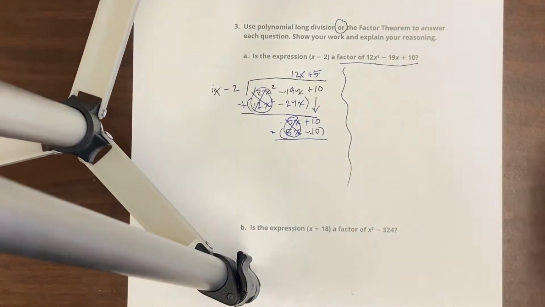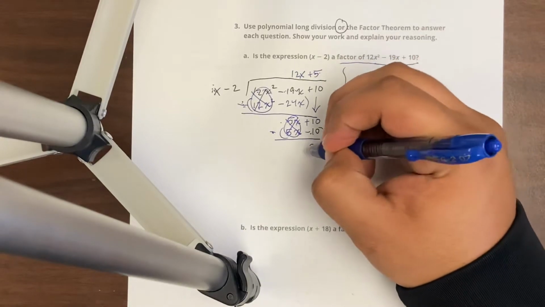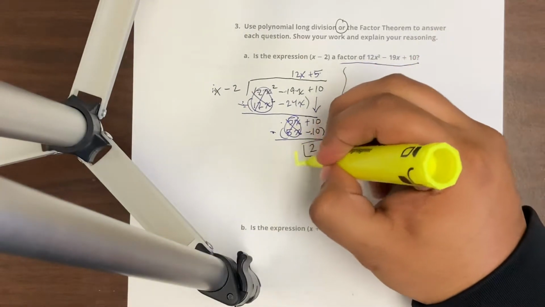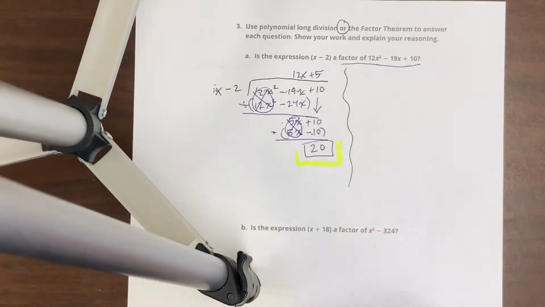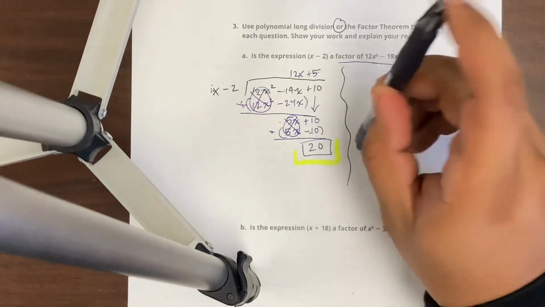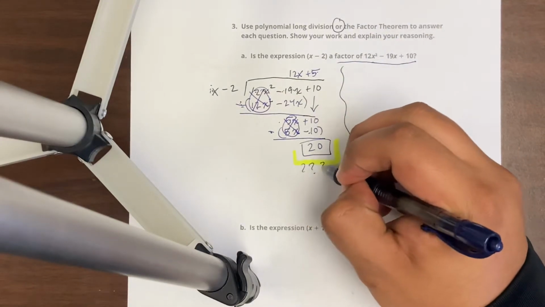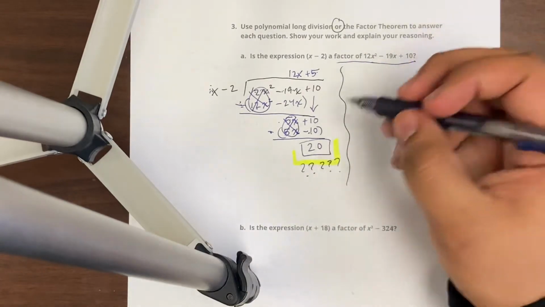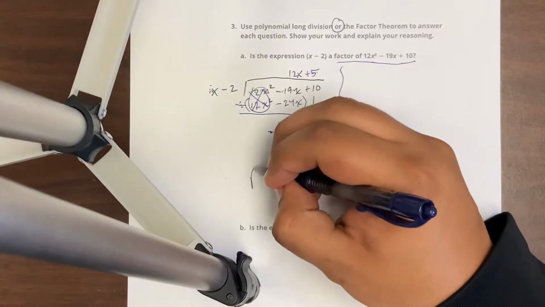20. Uh-oh. We're supposed to be getting a 0 here. What is happening? This is called a remainder.